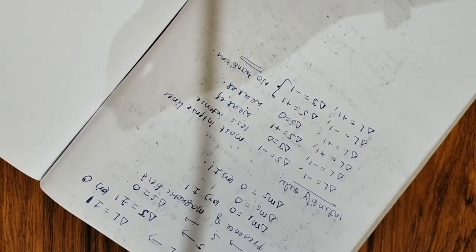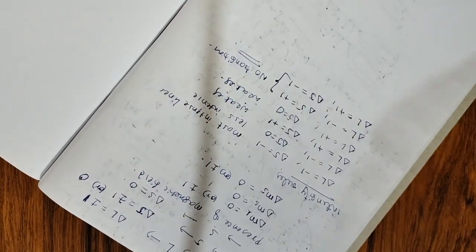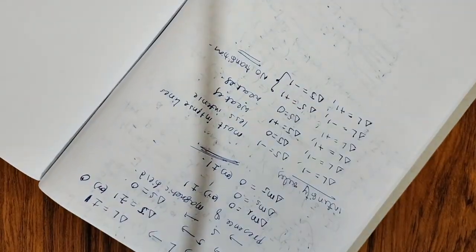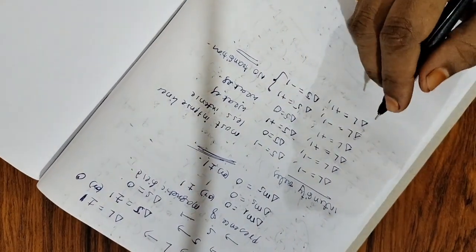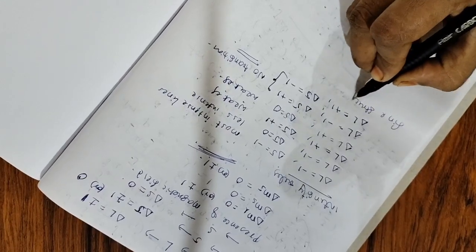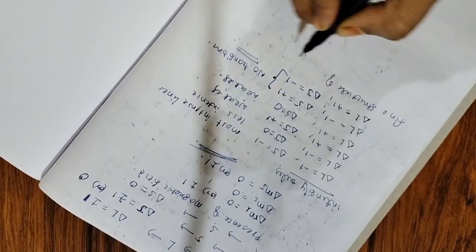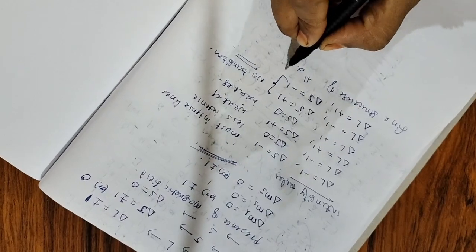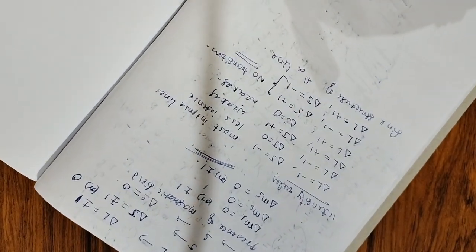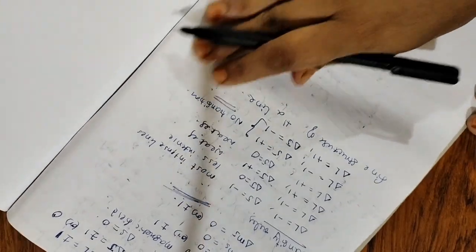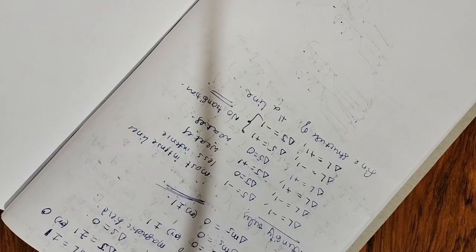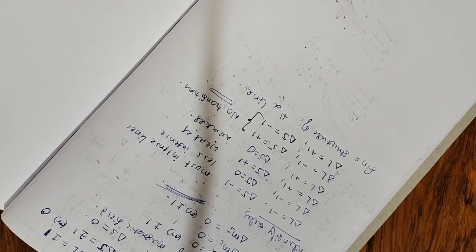Now, to understand these selection rules, let us take the example of the fine structure of the H alpha line. You will understand how many transitions are possible and how many will appear depending upon the selection rules.